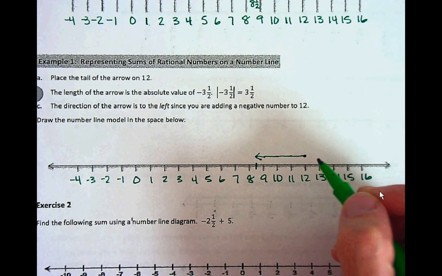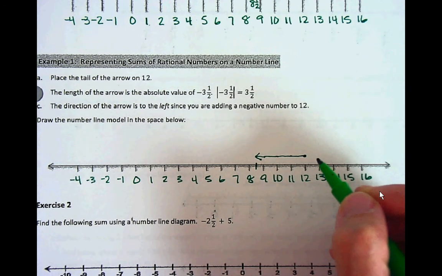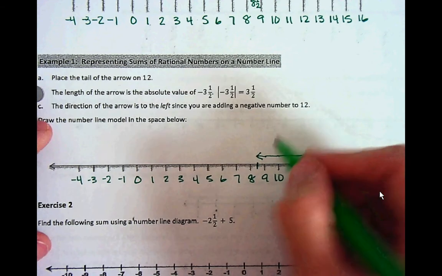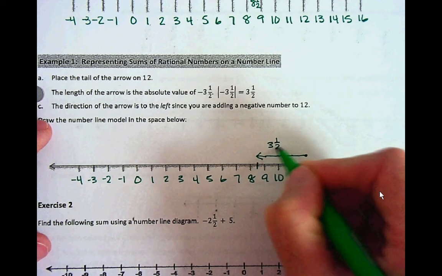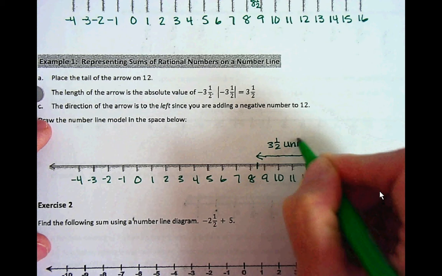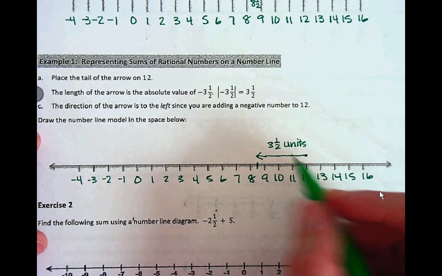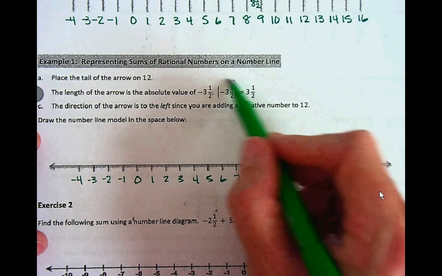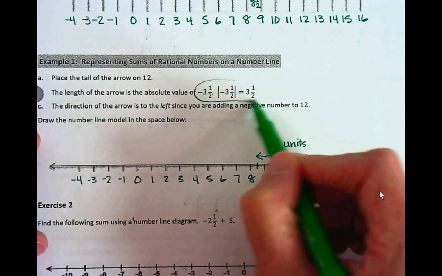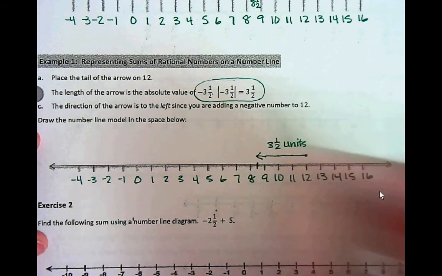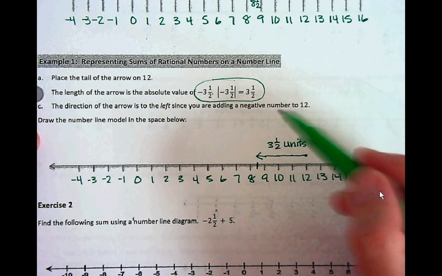All right, so we know that this is 3.5 units. And it says the length of the arrow should be the absolute value of minus 3.5, and that is true. The absolute value of minus 3.5 is 3.5.